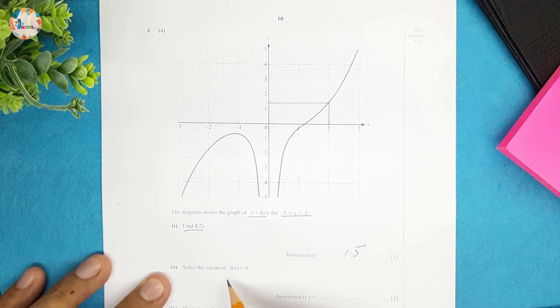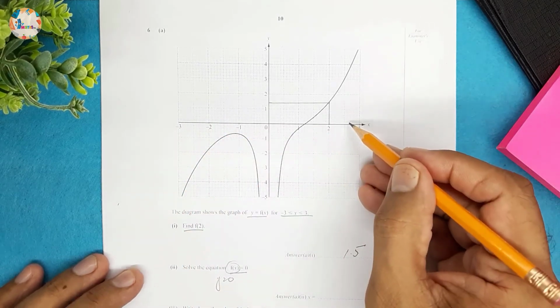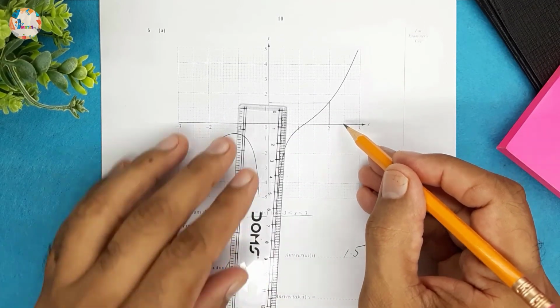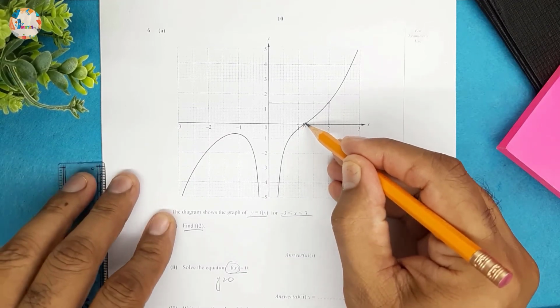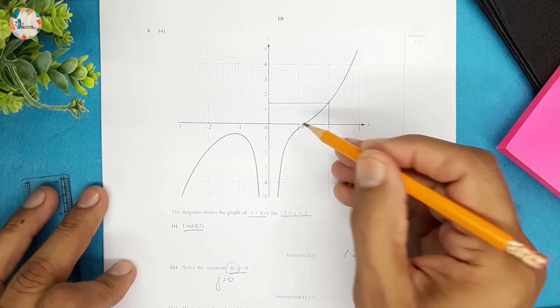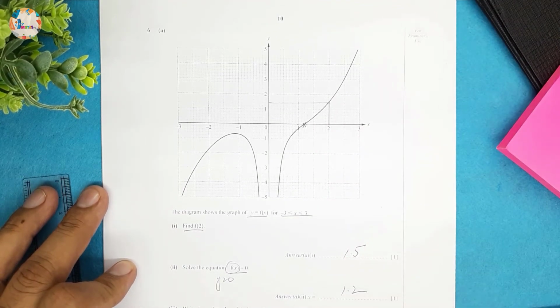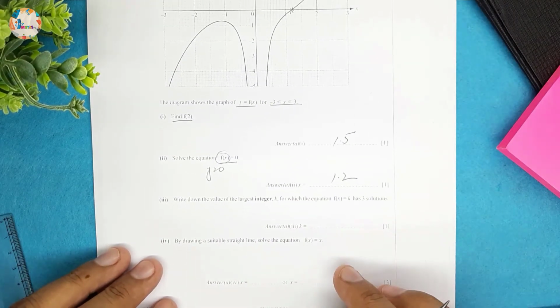Then solve the equation f of x is equal to 0. It means y is equal to 0. We can write y is equal to 0, and y is equal to 0 is the x-axis. That will be this point. For this one, the x value will be 1.2 we can write. So this will be 1.2.